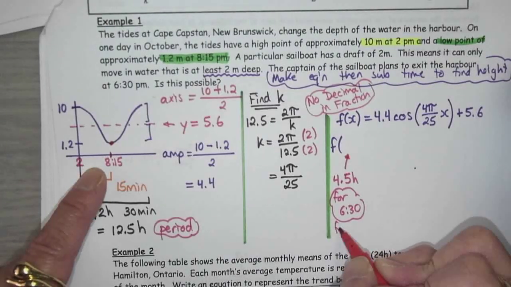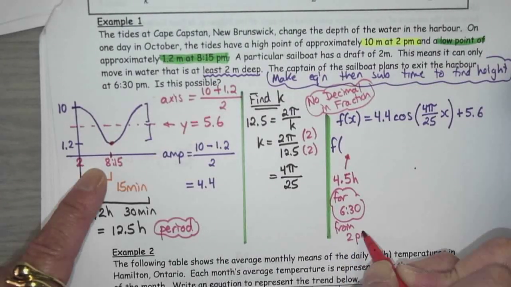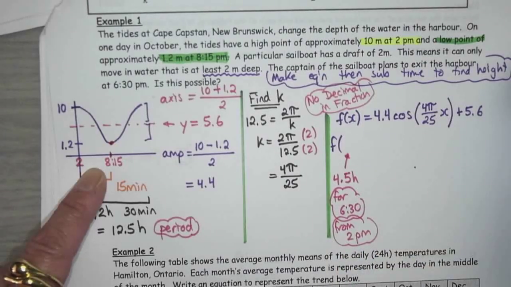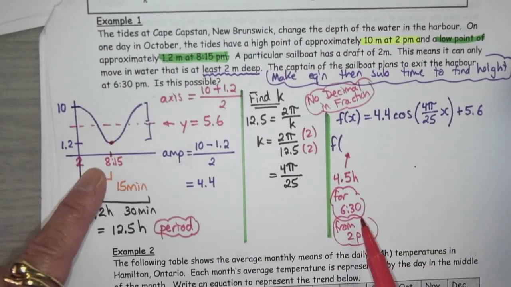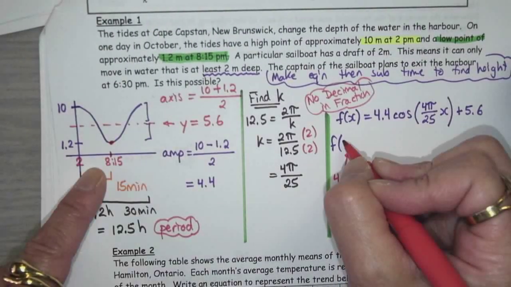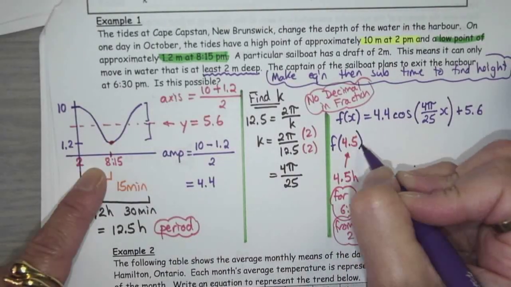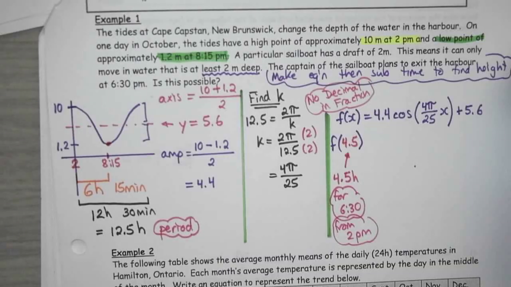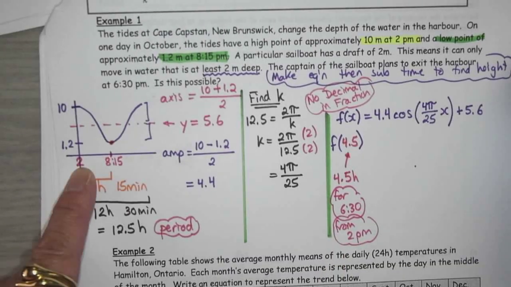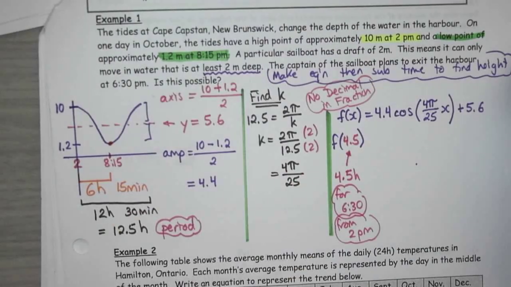From 2 p.m. it goes to 6:30, so that's 4.5 hours, so put 4.5. I always get people who just put in 6.5, and you're like, oh no, you have everything beautiful. It's not 6.5. From 2 o'clock to 6:30, it was 4.5 hours.